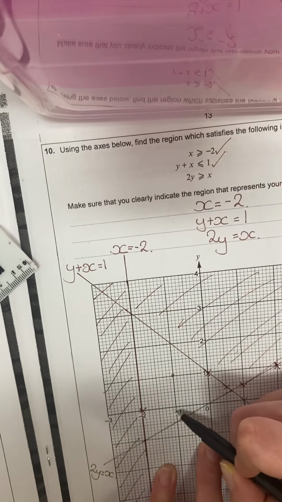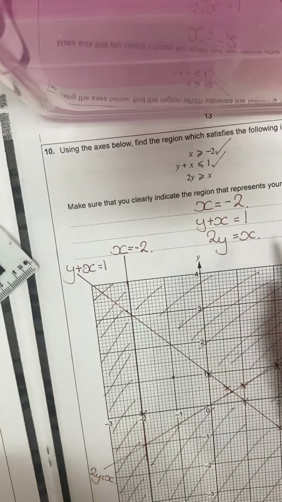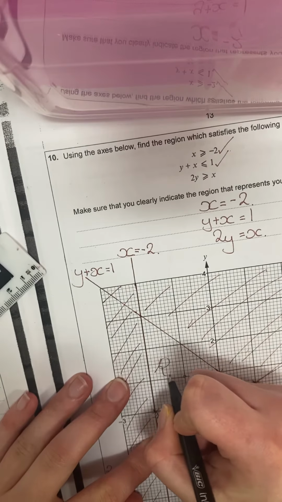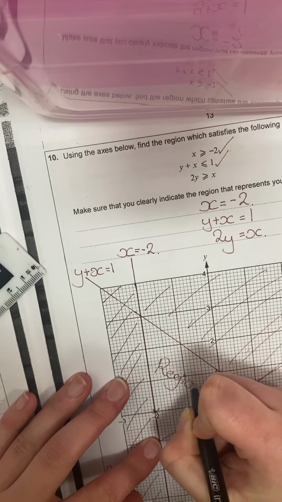So this is the region that satisfies the inequalities. So we need to make sure that we indicate the region that represents your answer. So I would just write region in here.